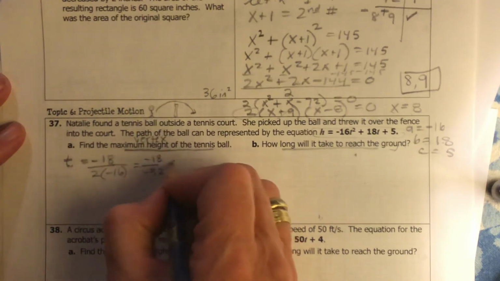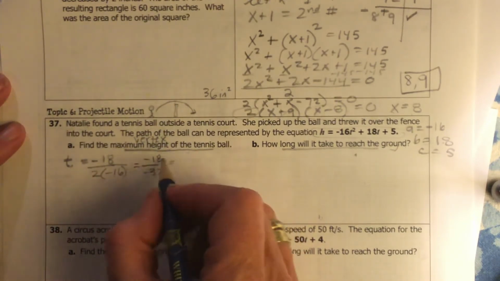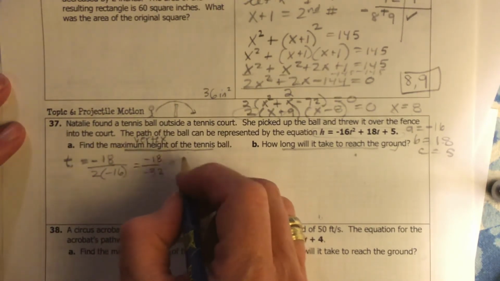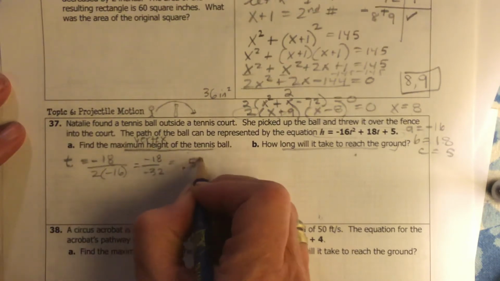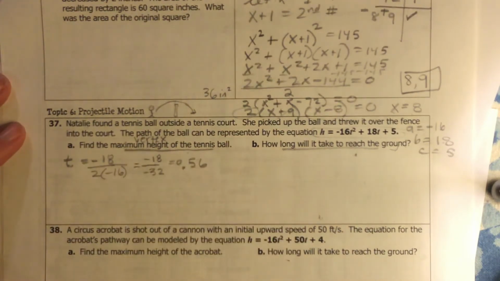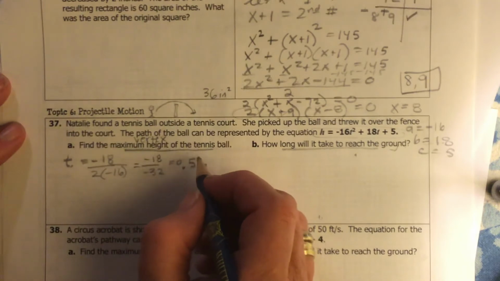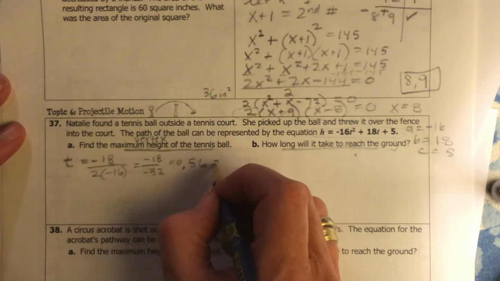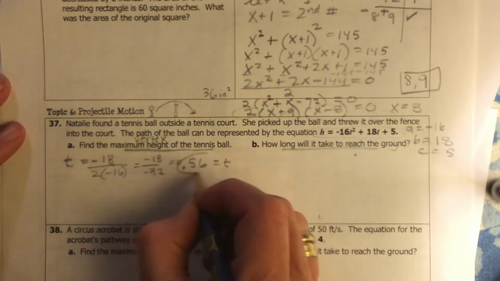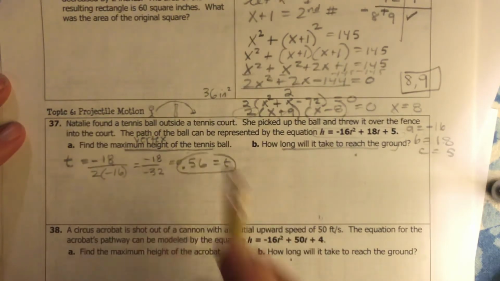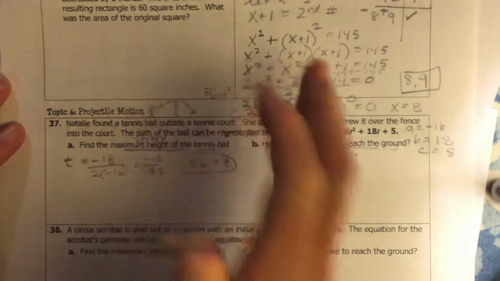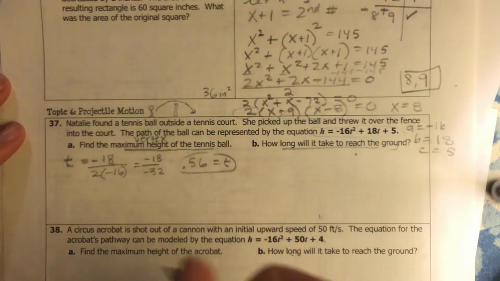I'm going to have a positive, and when I calculate it out, I get the decimal 0.56. Okay, so that's the t. Don't forget, that's t. To make this easier to see, this is a 0, so I'm not going to write the 0. I just want to make it easier to read.